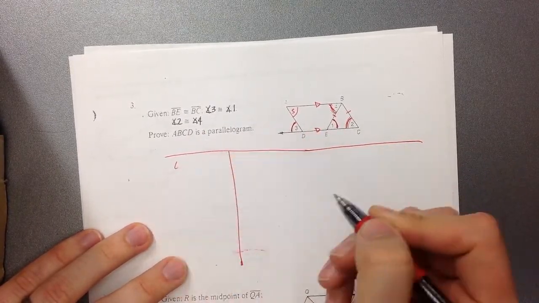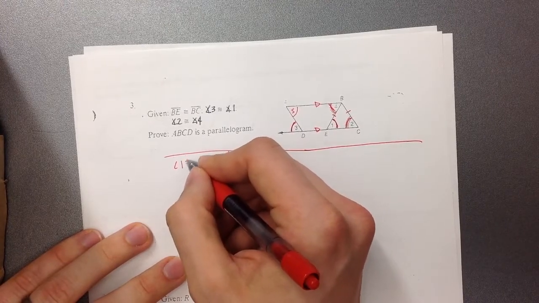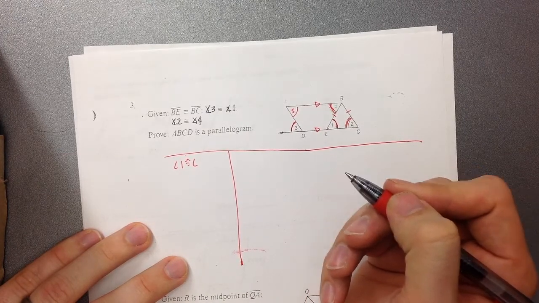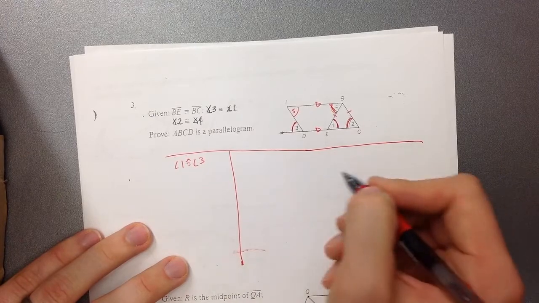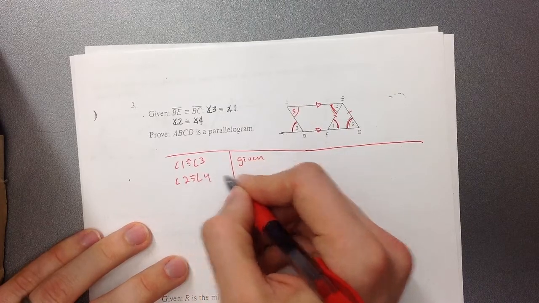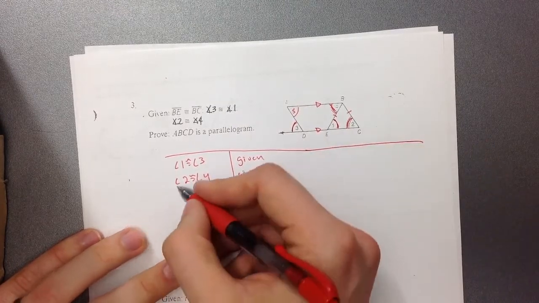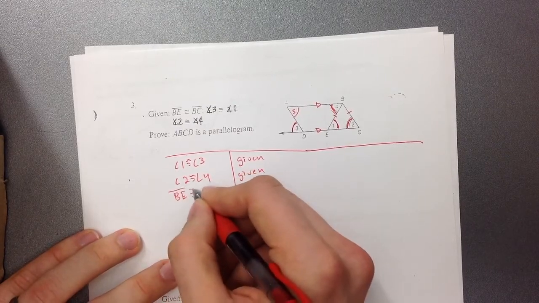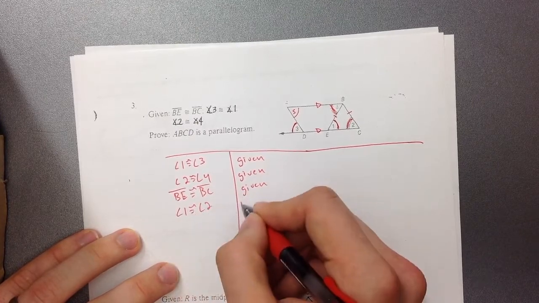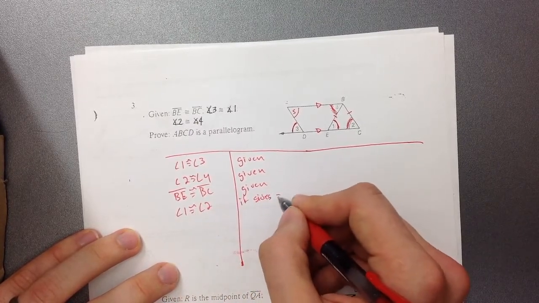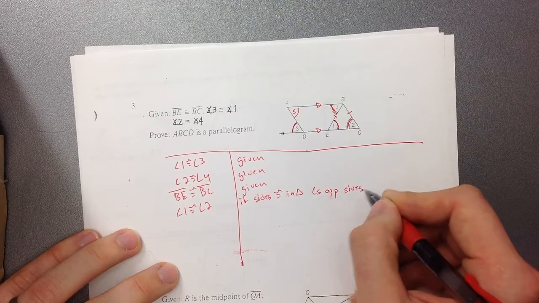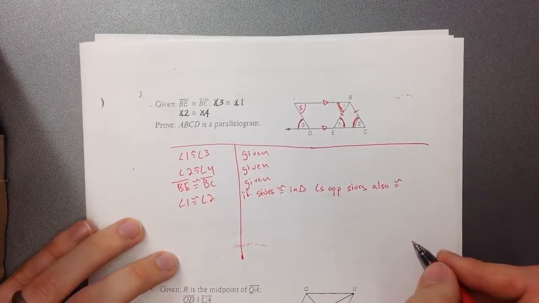So I'm going to say angle 1 is congruent to angle 3. That's going to be given. Angle 2 is congruent to angle 4. That's also given. I'm going to have to use my sides because I used it for the isosceles triangle. So I'm going to say BE is congruent to BC, also given. And that makes angle 1 congruent to angle 2, if sides congruent in triangle, angles opposite sides also congruent. We get all that? Excellent.